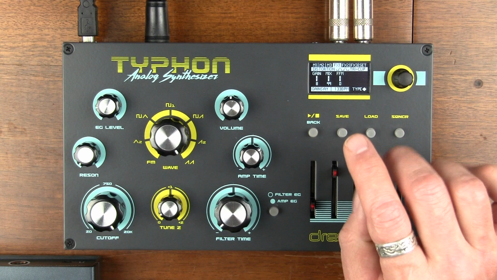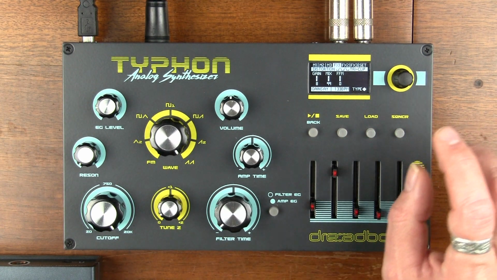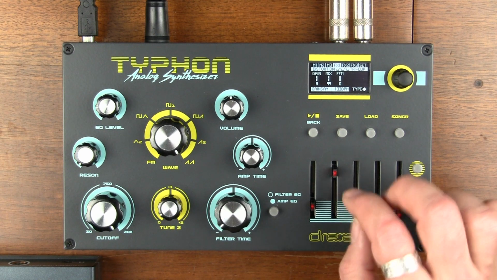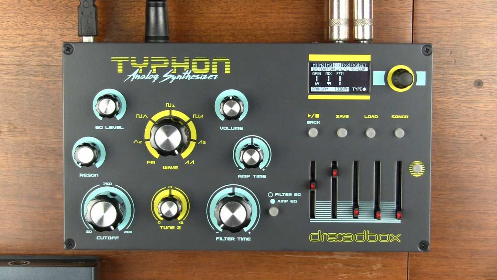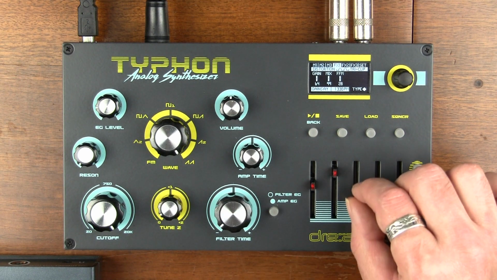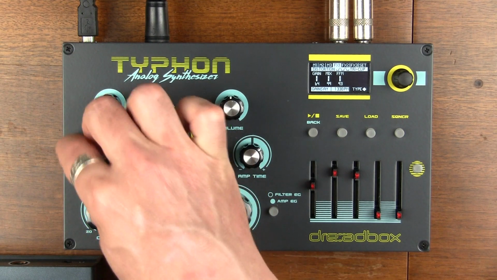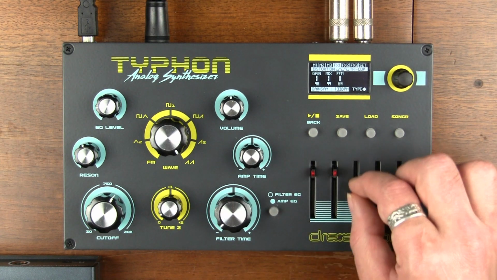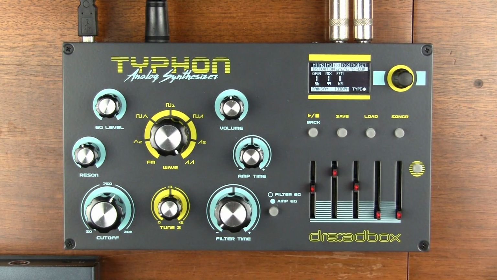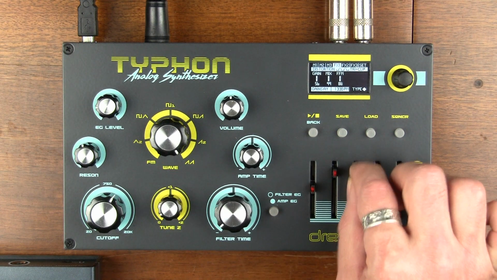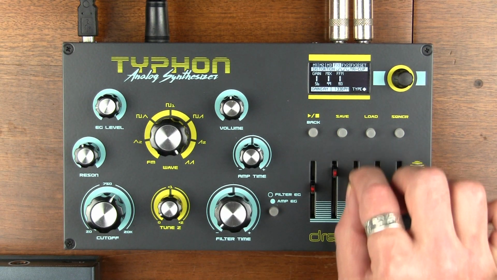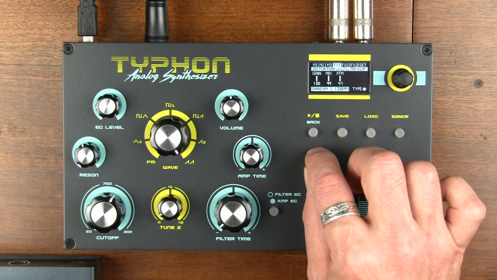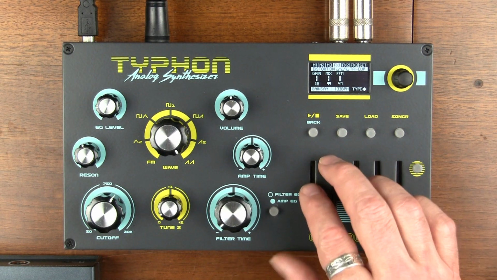If I was playing them in any sort of musical way or had a sequence going, I'm sure you would see that these are some cool sounds. So that is the Triclip.